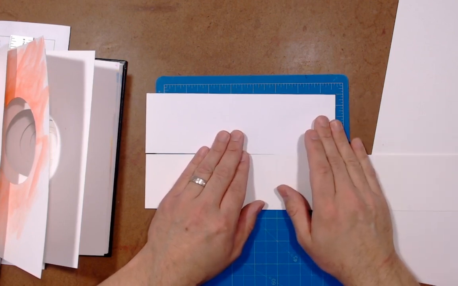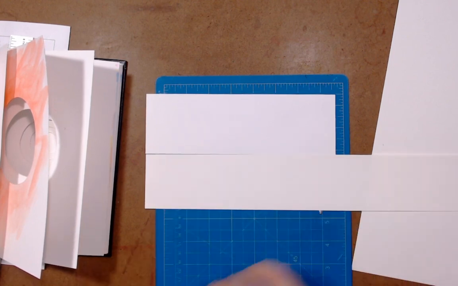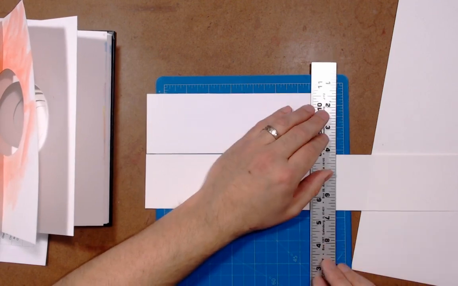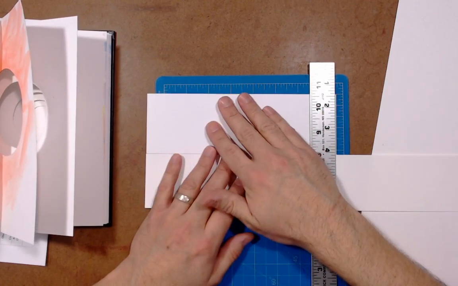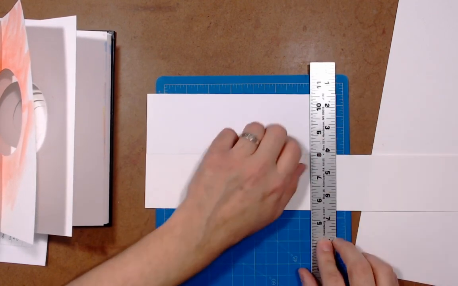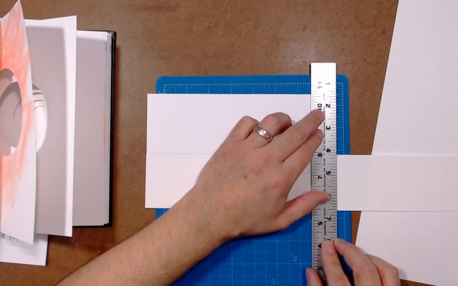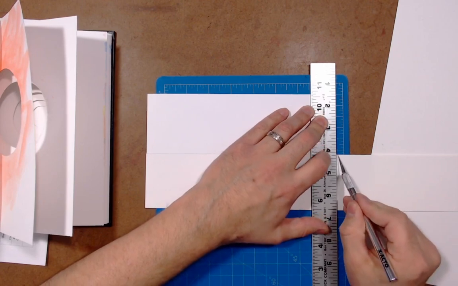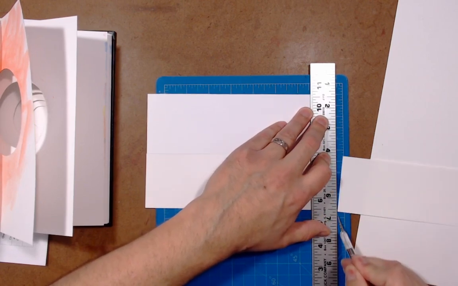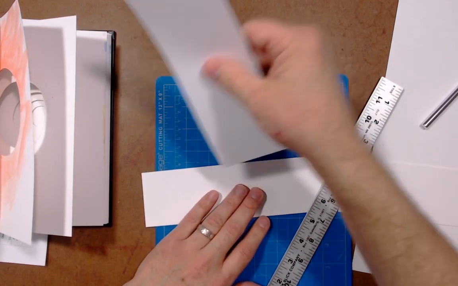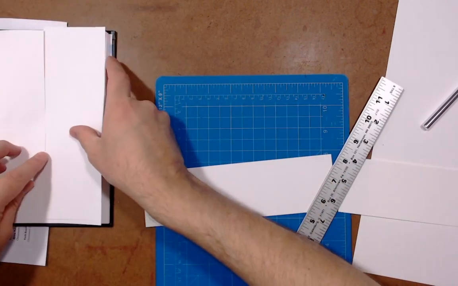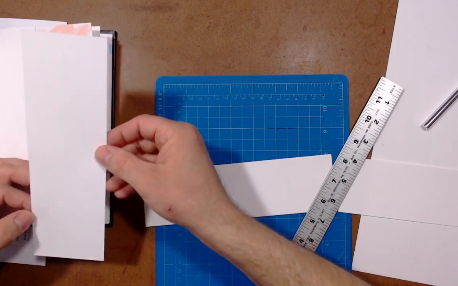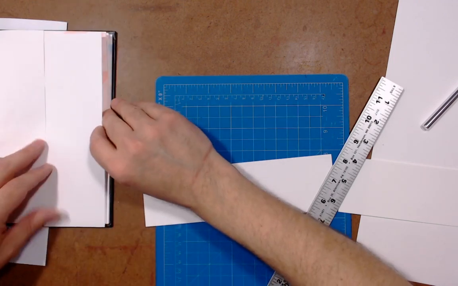I can eyeball it and take my ruler. And what I'm going to do is cut a flap or a tab that I can glue on to the piece of paper that I cut. So I got to make sure that came off of there. Just making sure that it's the right way around, like that.